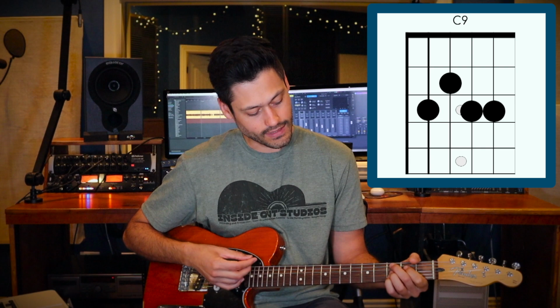Fun fact, a C9 is not this chord at all. A C9 technically is like a C7 chord with also a 9 in it, so it could look something like this. It's definitely a jazzy chord.